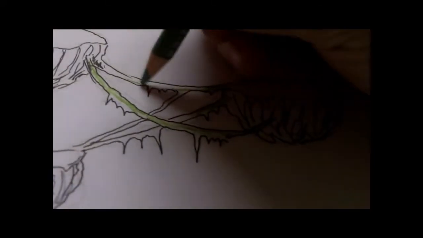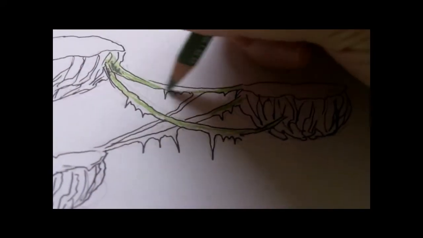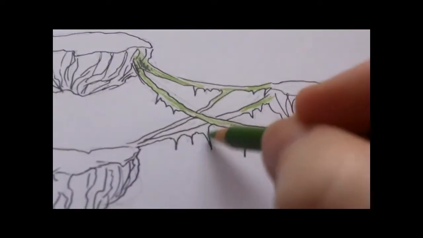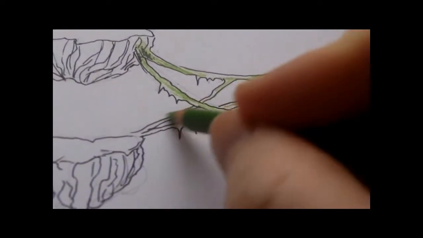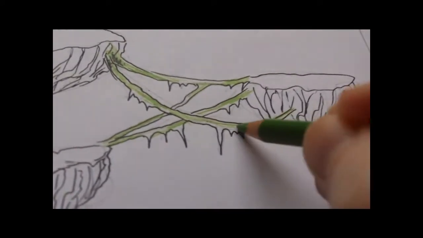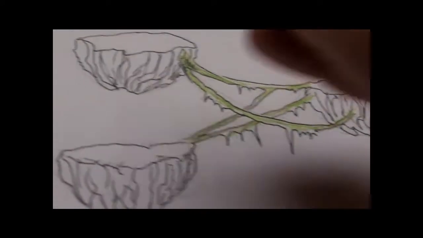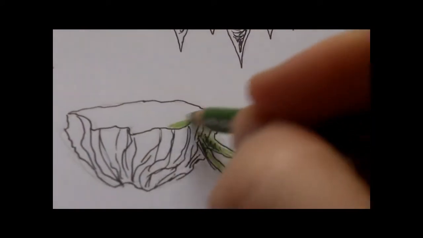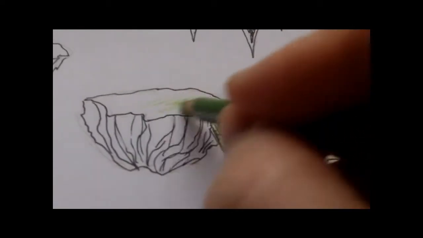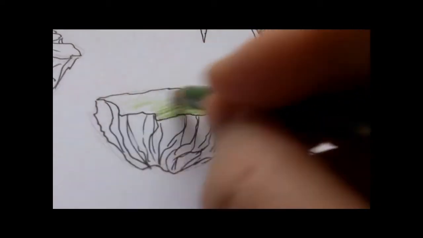These are just quickly showing you, I can just quickly lay down colour for ideas and concepts. It's not too complicated, just to lay a bit of colour down.